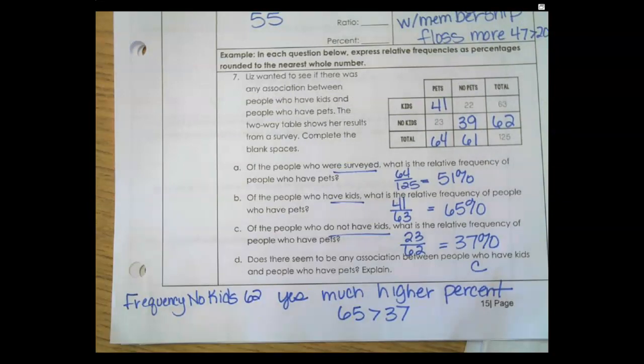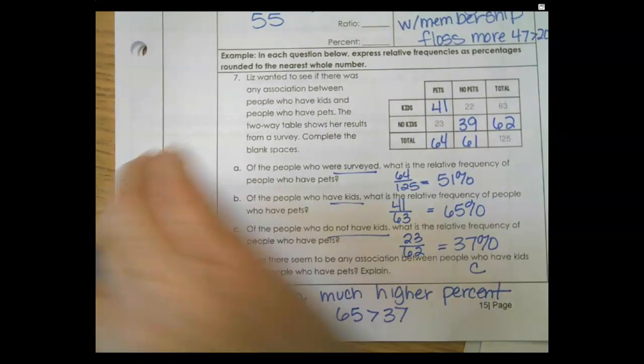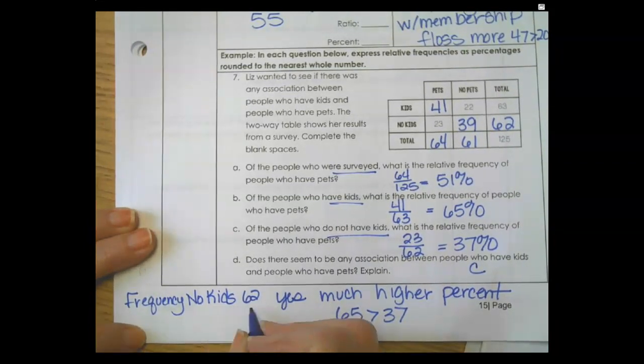We're going to break for a sec. See how many times I can get interrupted. Frequency with no kids is 62.